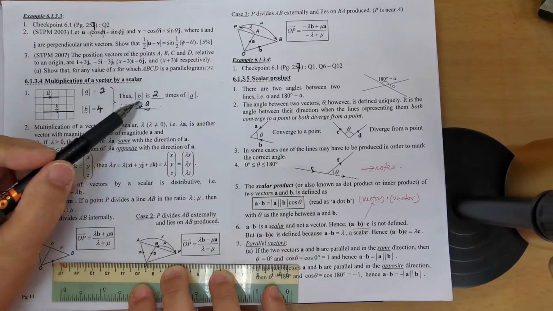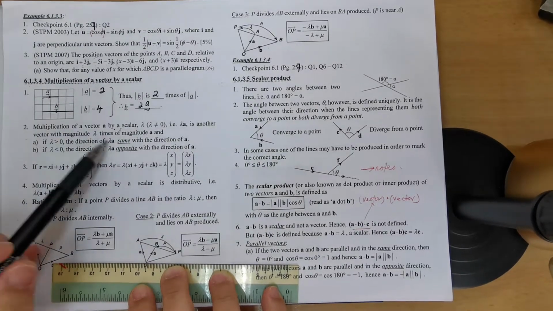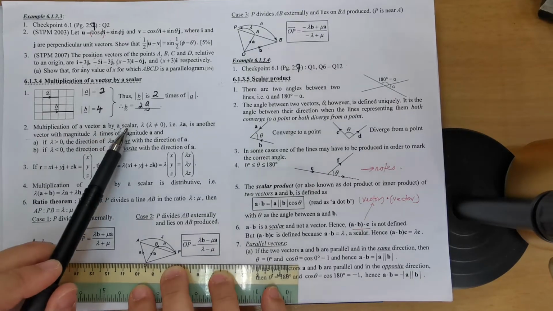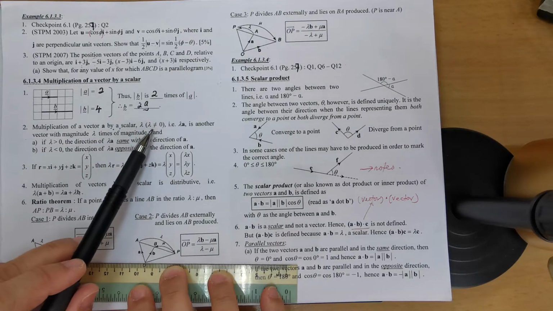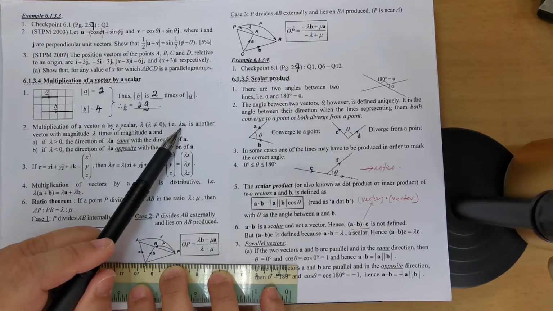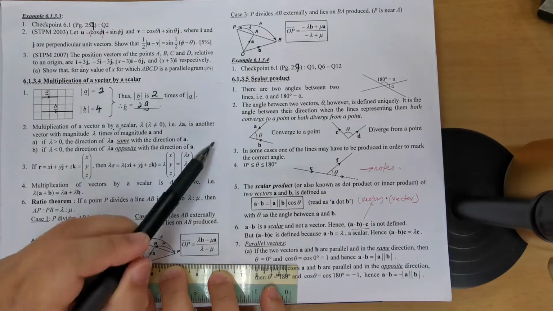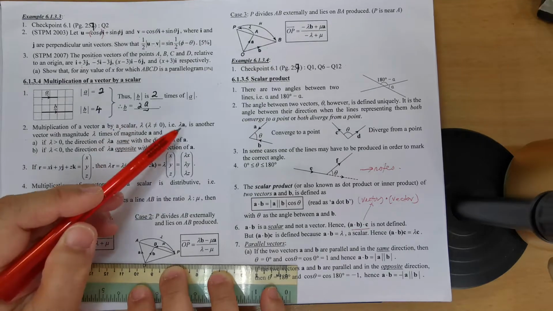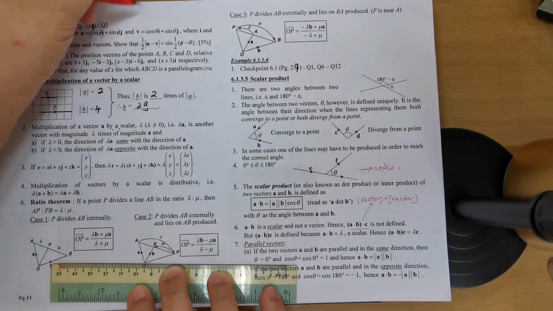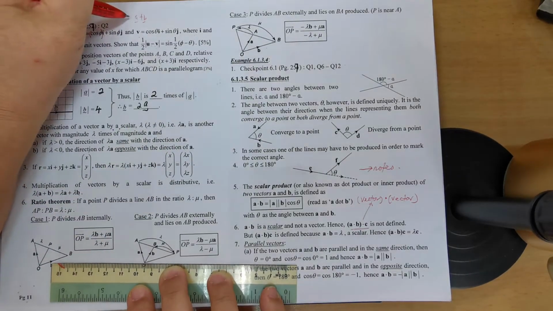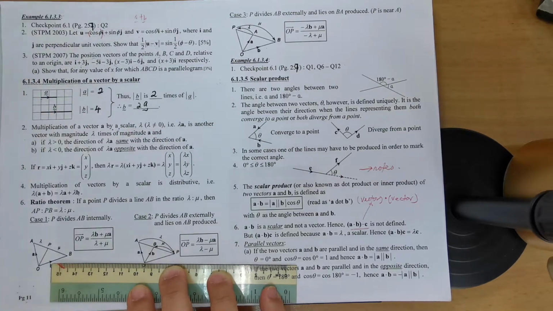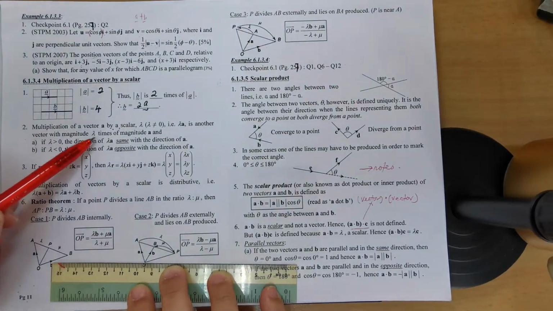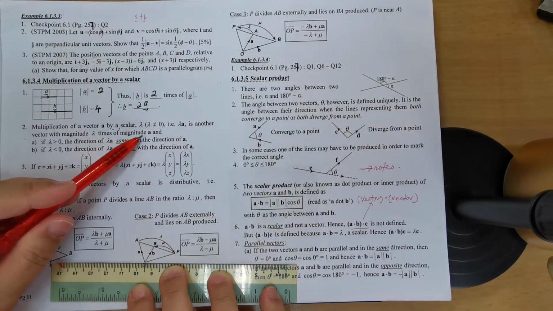We multiply a vector by a number. So multiplication of a vector A by a scalar lambda, of course lambda cannot be 0, becomes lambda A. Remember, lambda A is another vector with magnitude lambda times the magnitude of the original vector A. So this is a new vector, just like the resultant vector A plus B is a new vector. Lambda A is also a new vector, where the magnitude of the new vector is lambda times the magnitude of A.